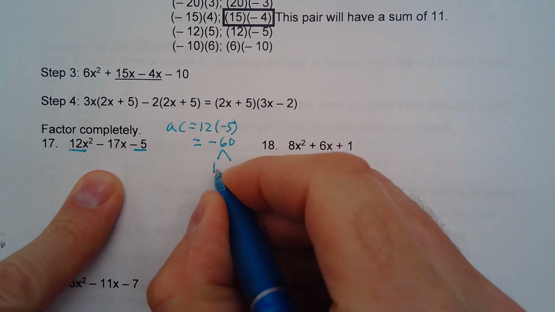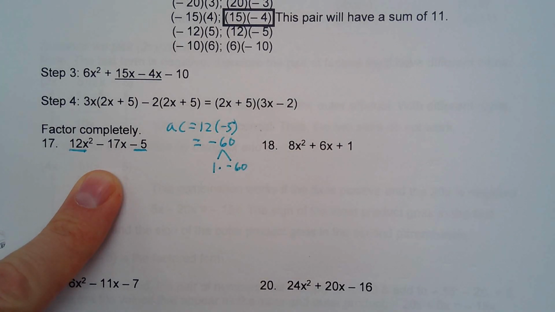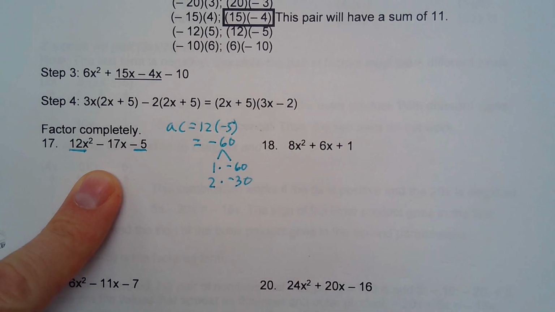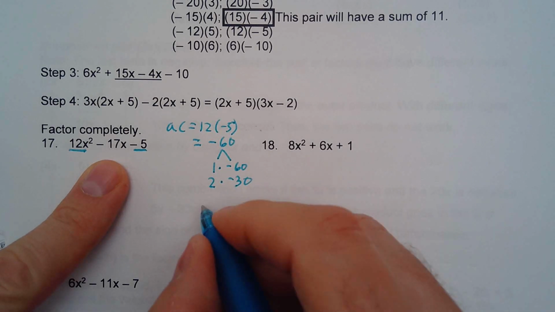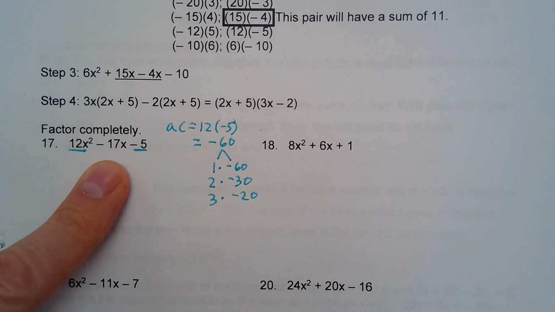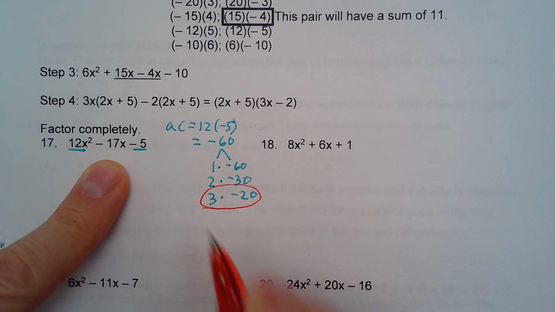So if I do 1 times the negative 60, that gives me negative 59. That doesn't work. 2 times the negative 30, no, it's negative 28. It's not where I need to be. 3 times the negative 20. Oh, there we go. That adds up to negative 17.